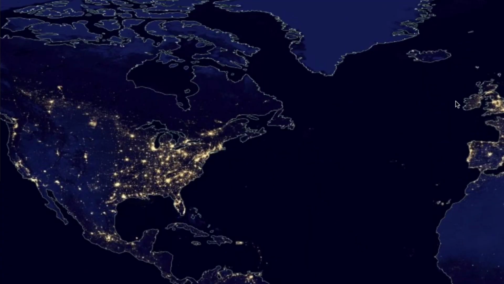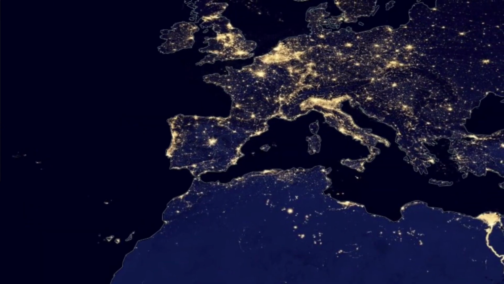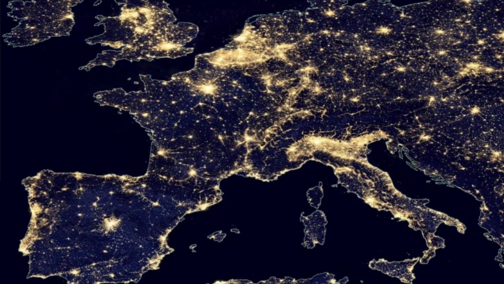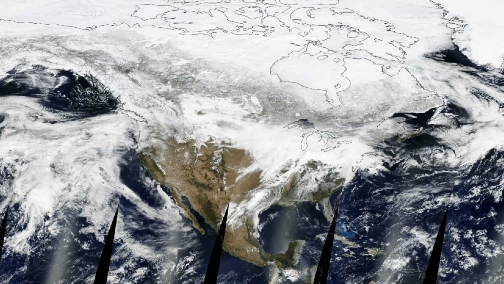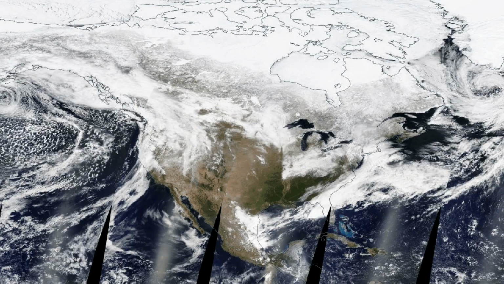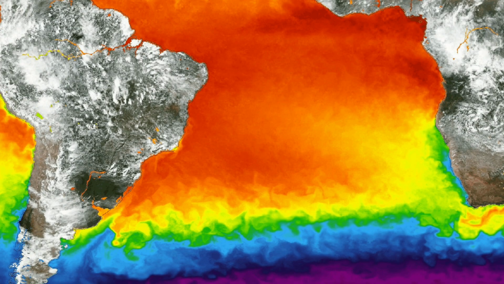pan and zoom to your region of the world to not only see what it looks like today, but to investigate changes over time. With Worldview's map interface, capture what's interesting to you with a snapshot or an animated GIF.